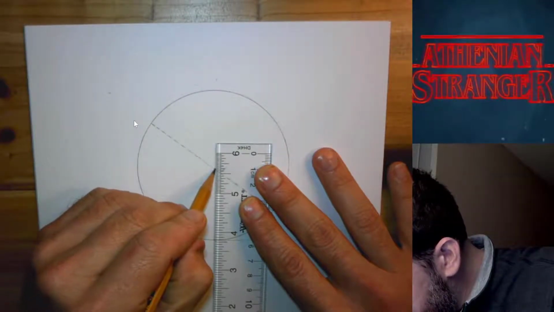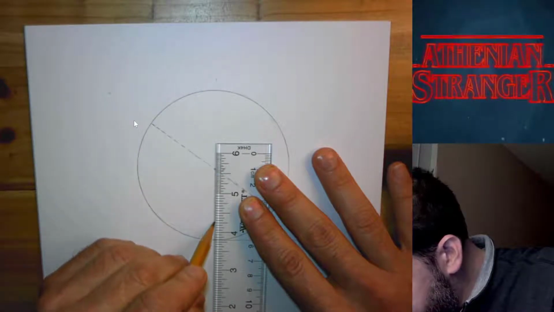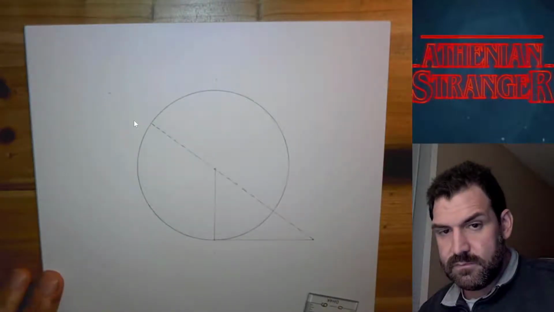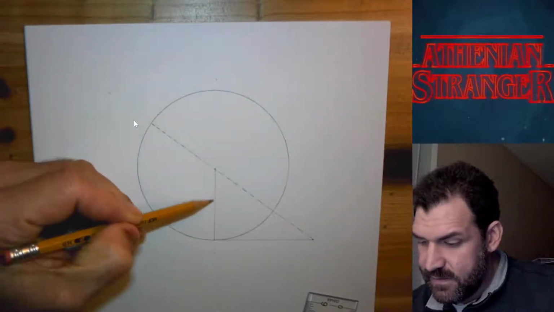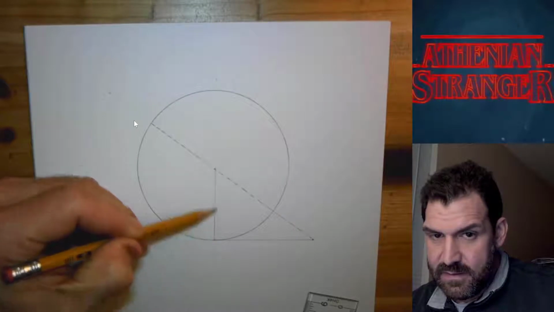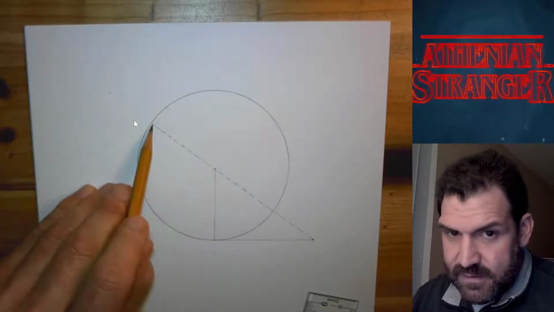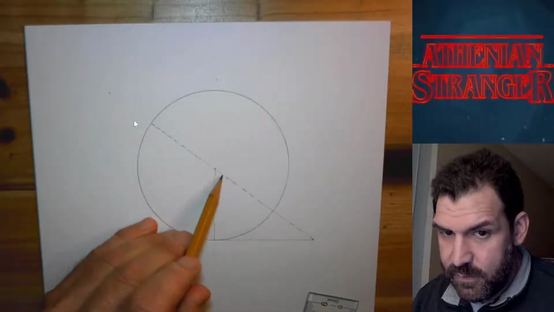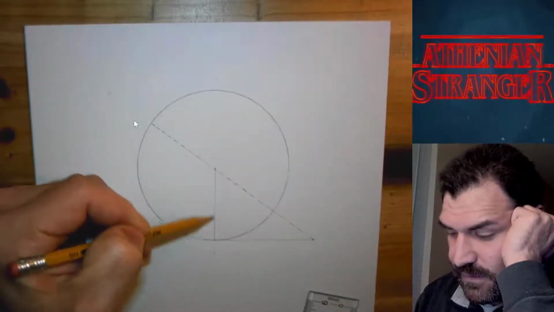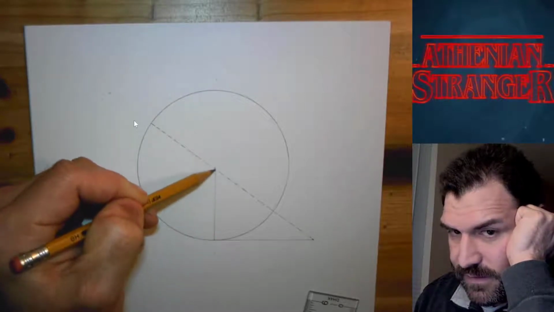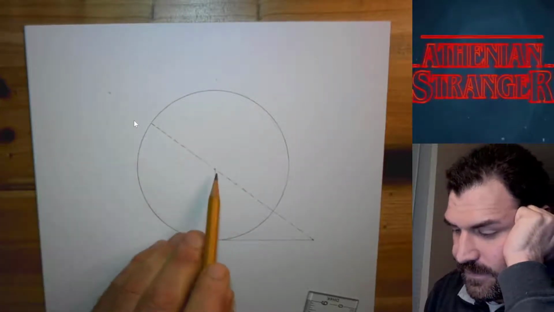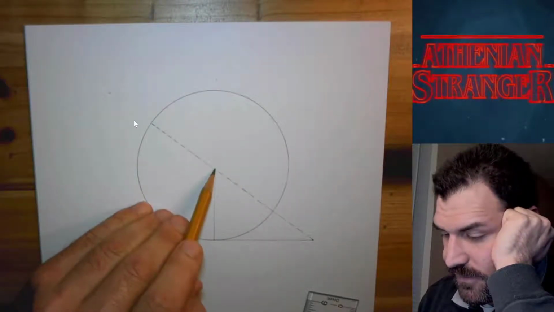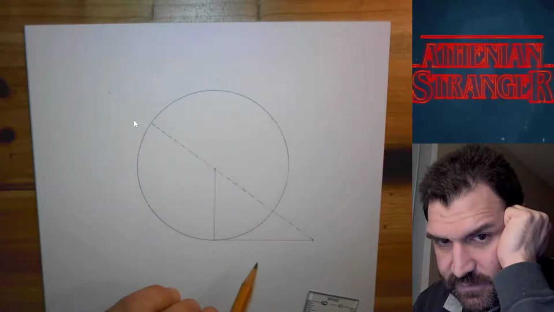And what do we call the distance from the center of a circle to the edge of a circle? It's a radius, right? So that's the radius of the circle. There's another radius. Here's another radius. Okay? So these are important. This distance right here is a radius. That's equal to the distance from here to here. And that's equal to the distance from here to here. This is all important. All right?